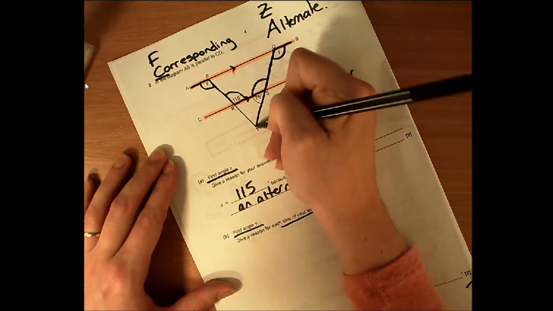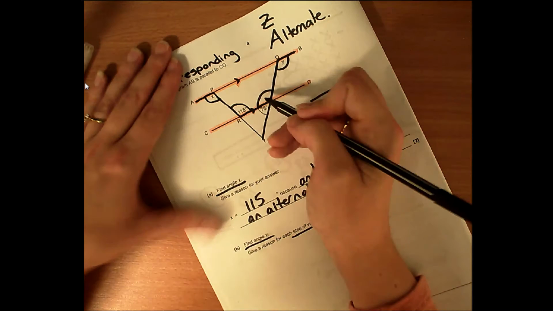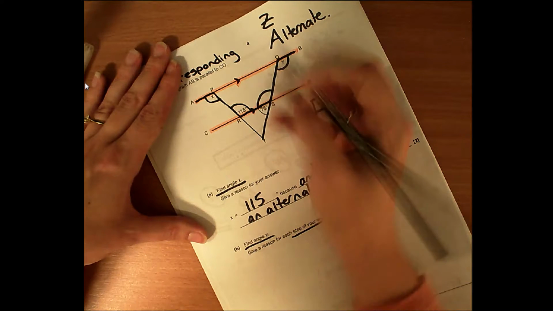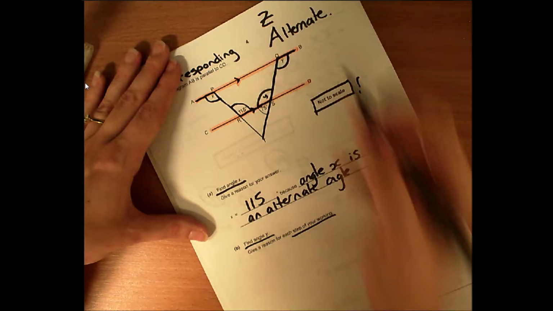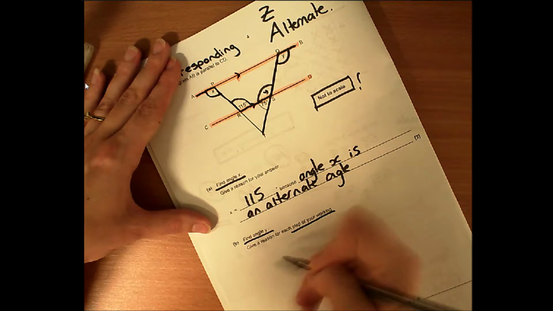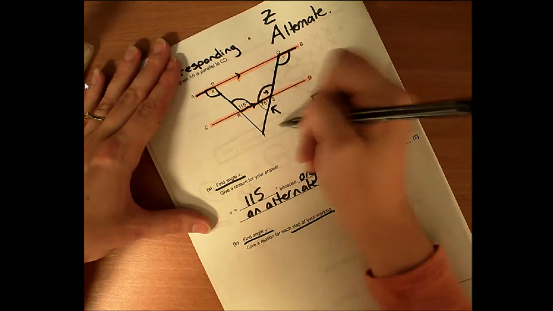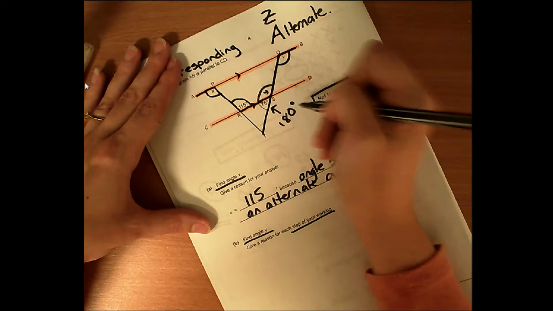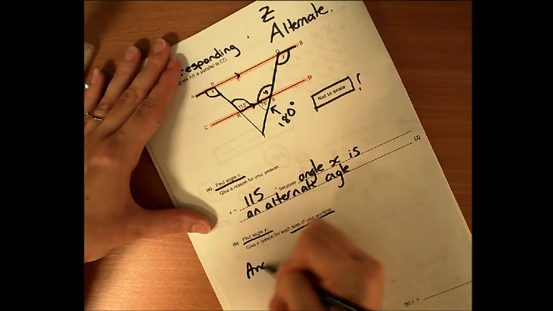They're going to be equal, but I don't know how big it is. But if I extend that line from Q to T, it's a straight line. Now I know that angles on a straight line add up to 180 degrees, so I can work out what Y is, which will then tell me what the other Y is.